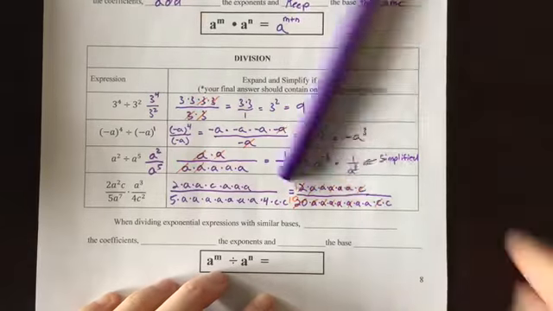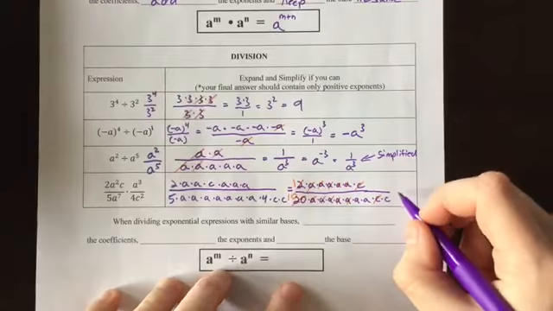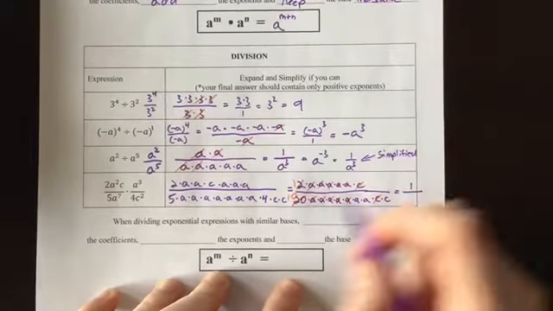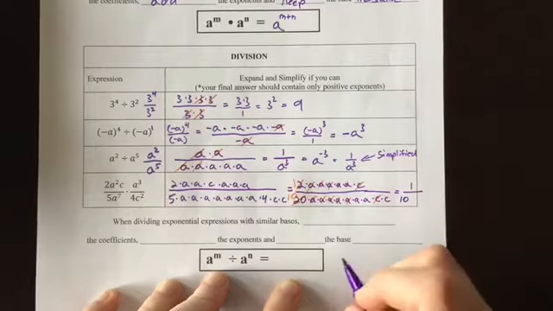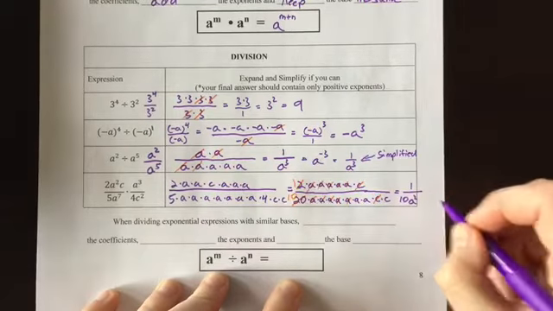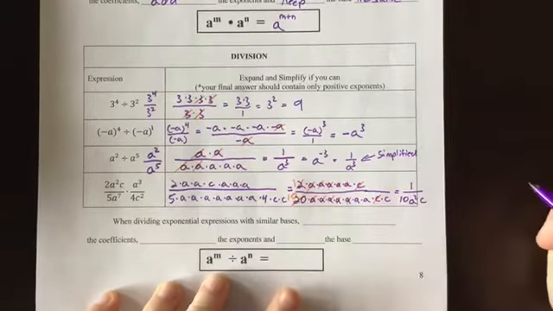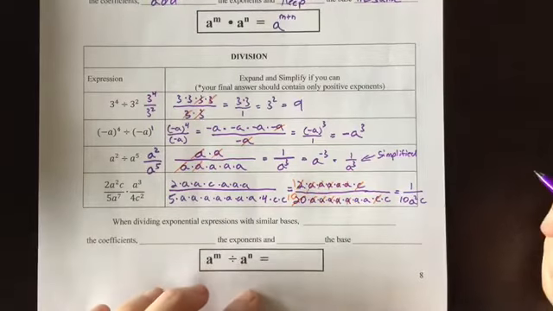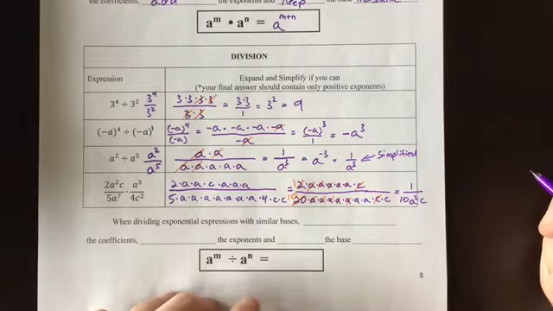Okay. Now we'll look to rewrite what we have. So in the numerator, just 1. In the denominator, 10 a squared c. That was a big one. 1 over 10 a squared c.